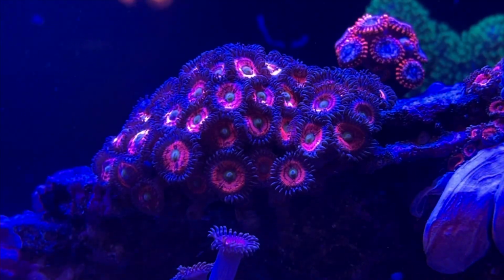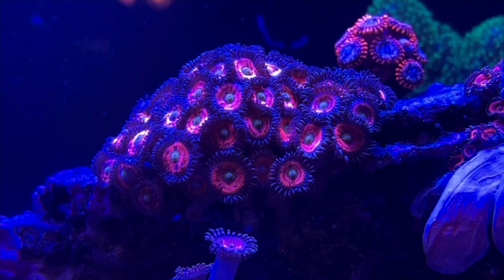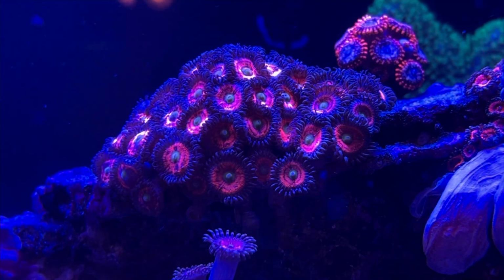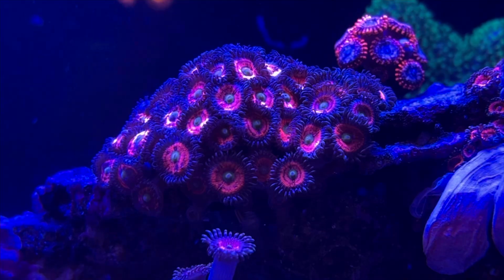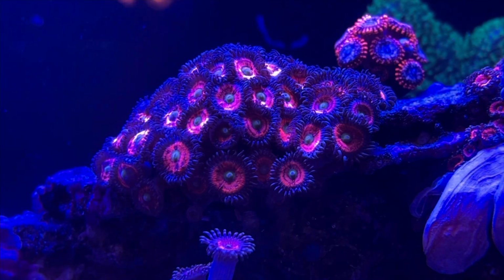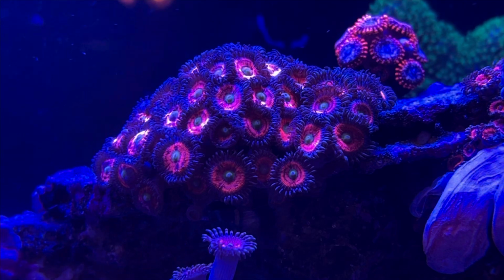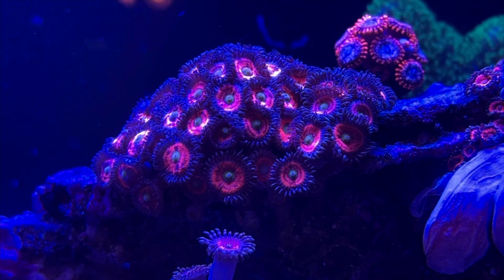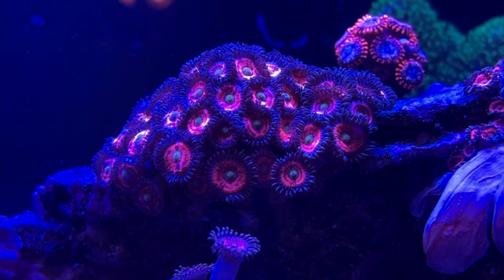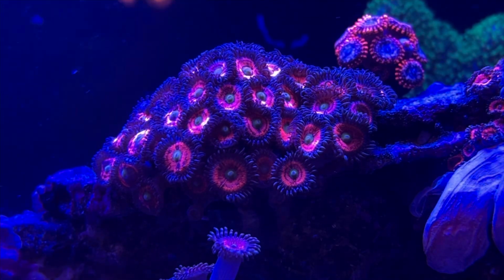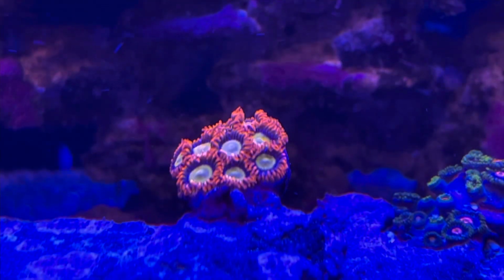So here's an example of some pallies in what I would consider moderate flow. You can see that their tentacles are moving. The flow isn't sustained. It's kind of pushing on them and then giving them a break and then pushing on them again. Pallies and zoanthids, when they're in higher flow, will inflate themselves to give themselves more support, whereas if they're in very low flow, they won't do that.